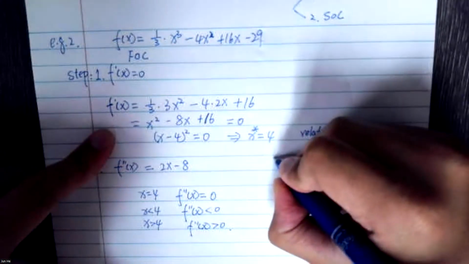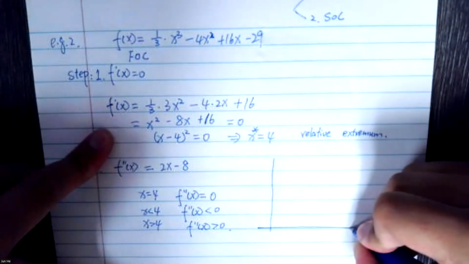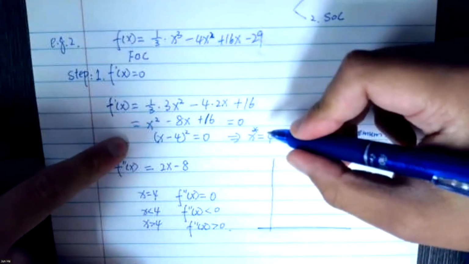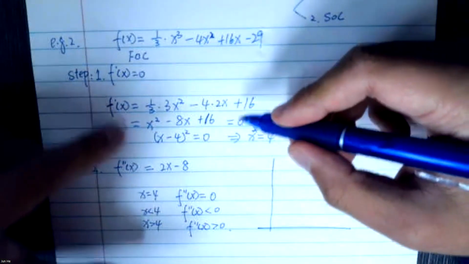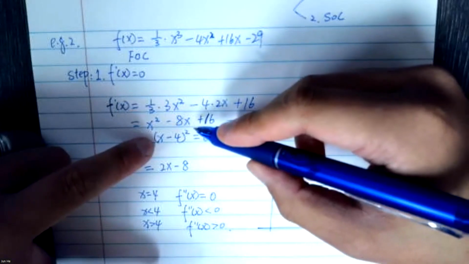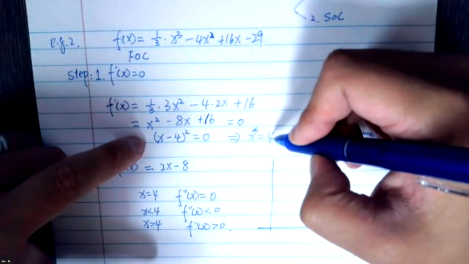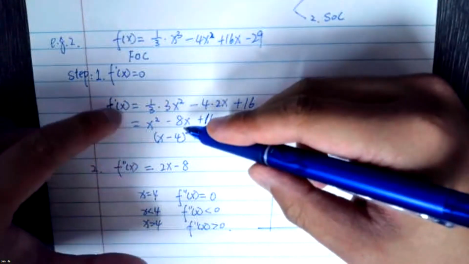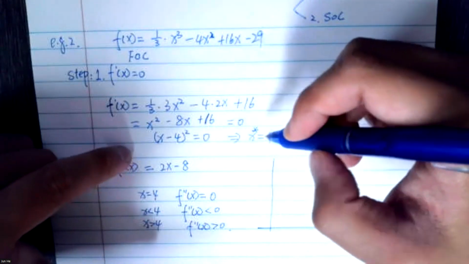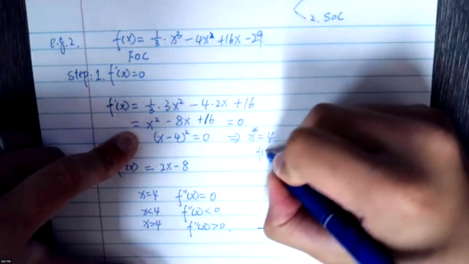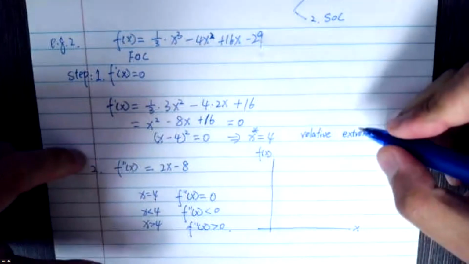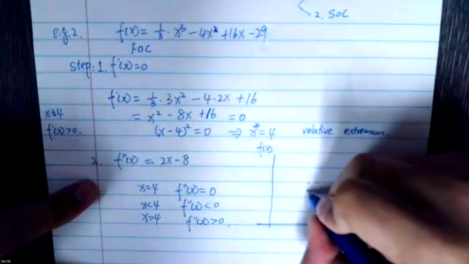It's interesting. So why is that? Because here, if you take a second look, f prime x is x minus 4 squared. When x is not equal to 4, this f prime x is greater than 0.